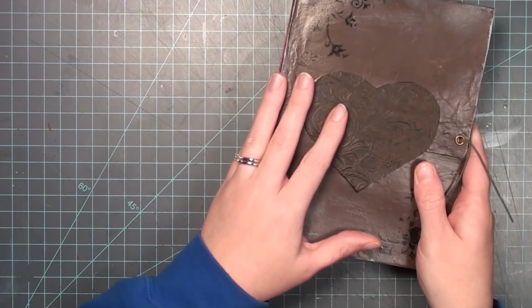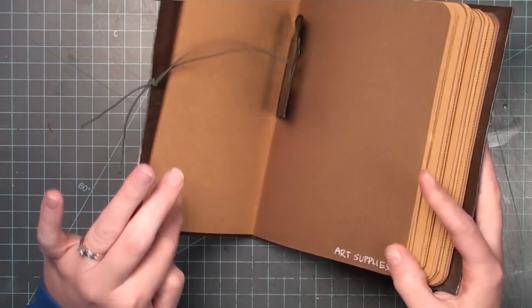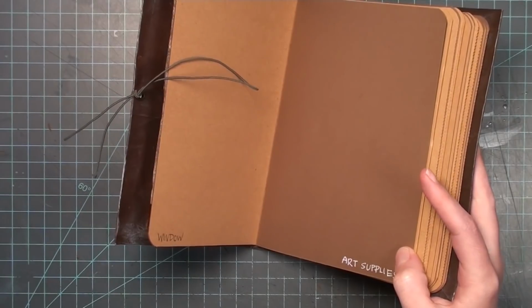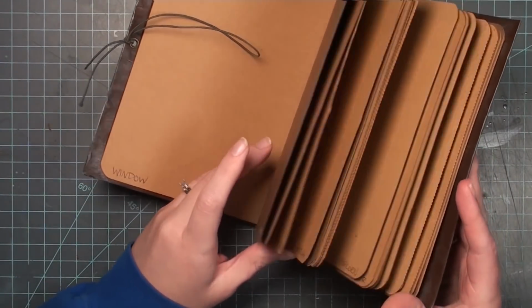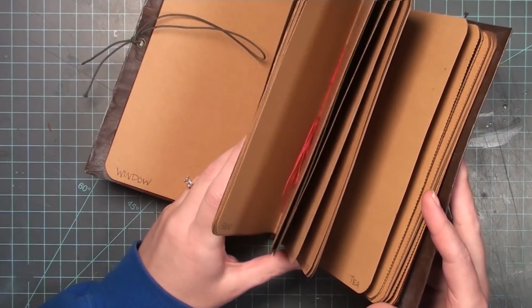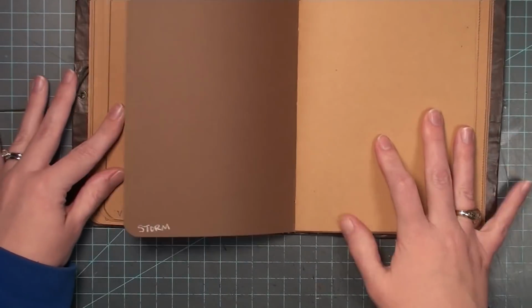Just kidding. We'll go ahead and turn to another page and we will save window for another week. I am not in the mood to make any more windows at the moment. So turning to another page, I think we are going to do storm.